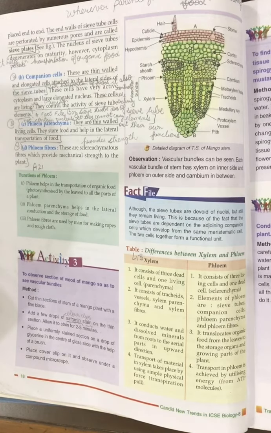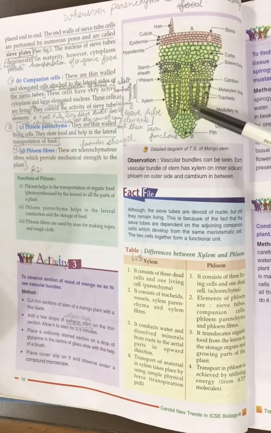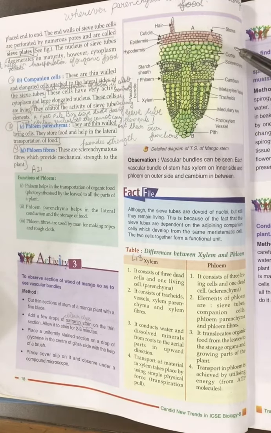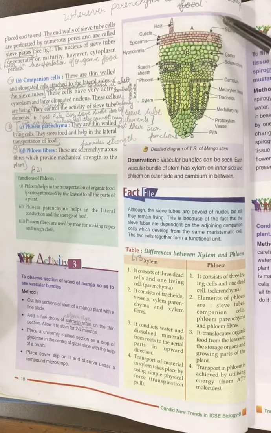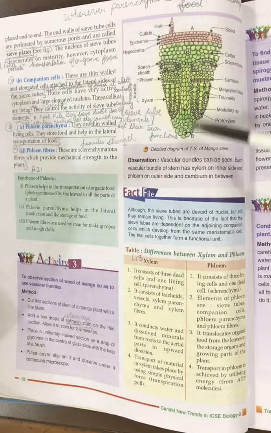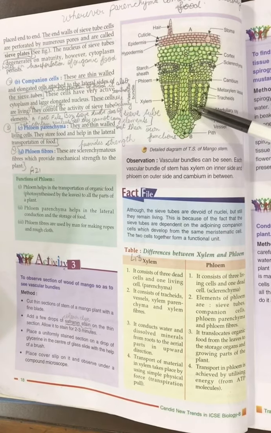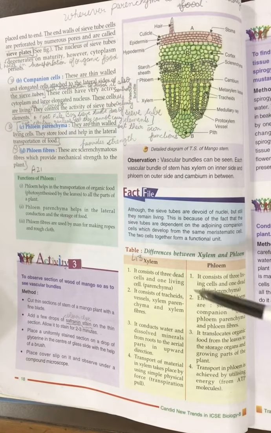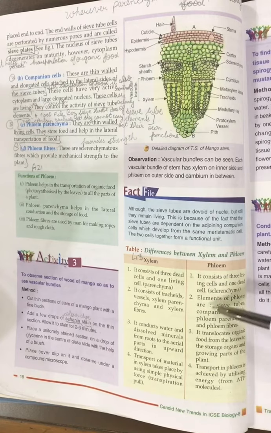Next, another important thing is the transverse section of the mango stem. We cut a transverse section of mango stem and observe it under a compound microscope. We find all these different types of cells which are shown here, and this diagram is important. You will draw it in your fair notebooks. Next is the difference between xylem and phloem. Very simple. You will learn these from here.